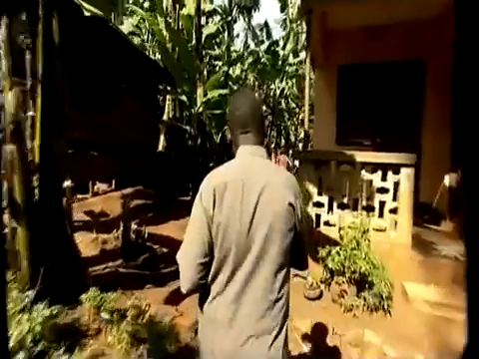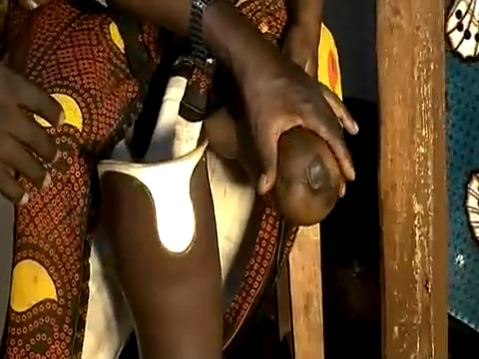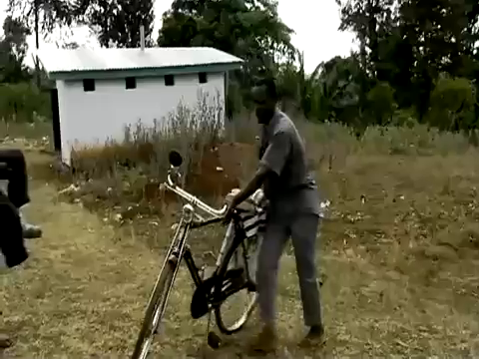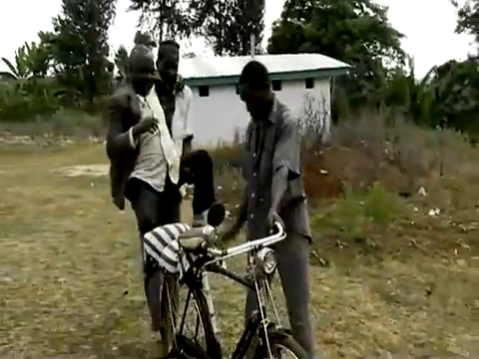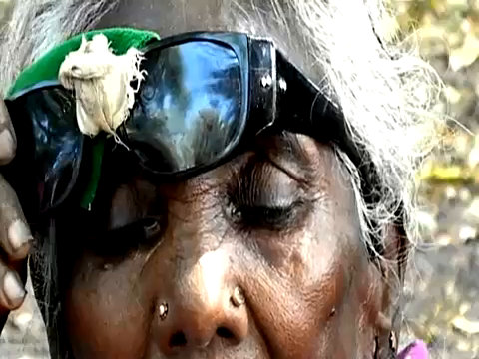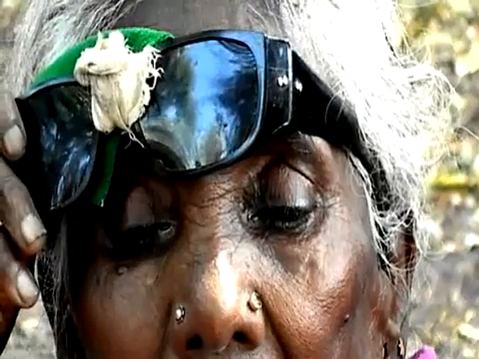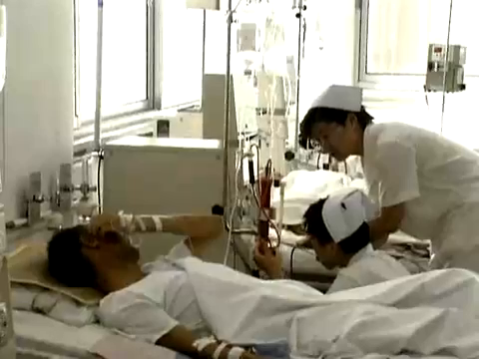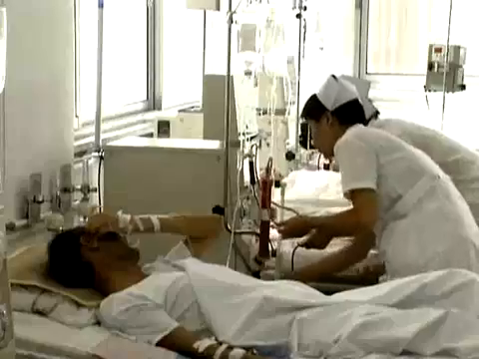Both type 1 and type 2 diabetes can lead to serious complications and premature death. Diabetes is responsible for over 1 million amputations each year. A leg is lost to diabetes every 30 seconds. Diabetes is a major cause of blindness. It is the largest cause of kidney failure in the developed world.